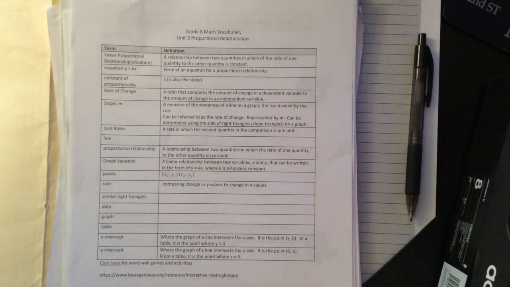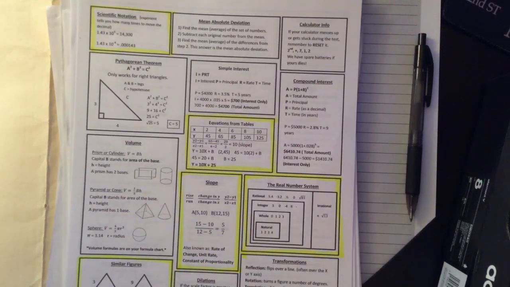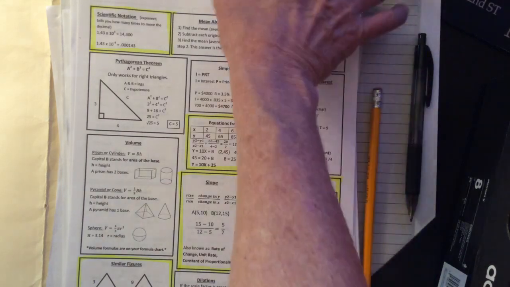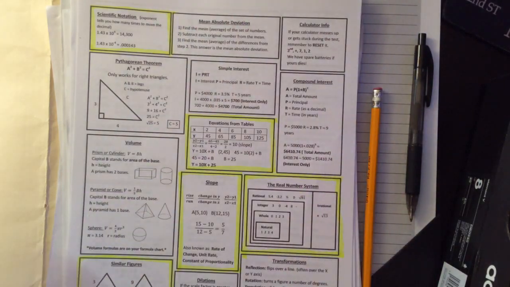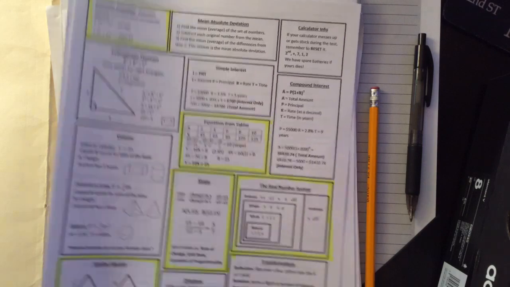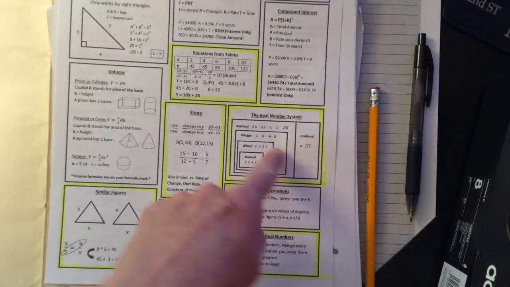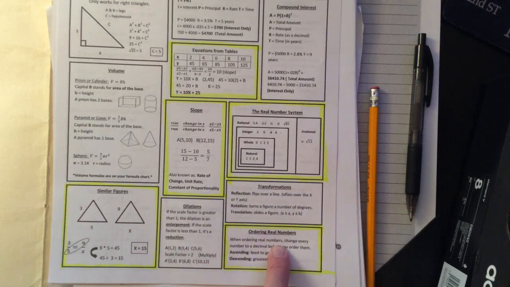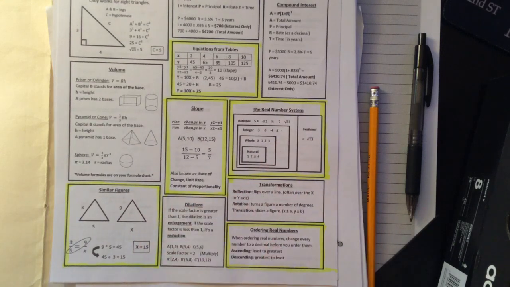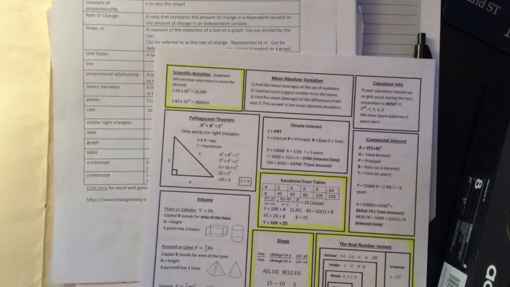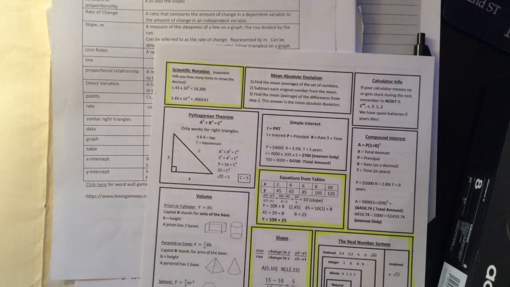First, I want you to flip back to the 8th grade cheat sheet I gave you, and highlight or circle, or whatever your method is. I just want to show you the stuff that we have already done. We did Unit 1 real numbers, ordering real numbers. We change everything to a decimal and put it in order, small to big or least to greatest, greatest to least, whatever it says. Up in the top corner, scientific notation, we did that in Unit 2.